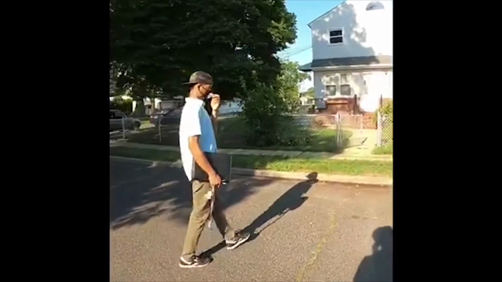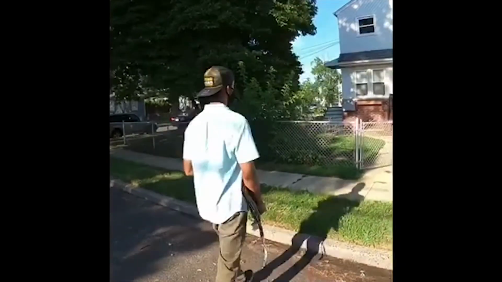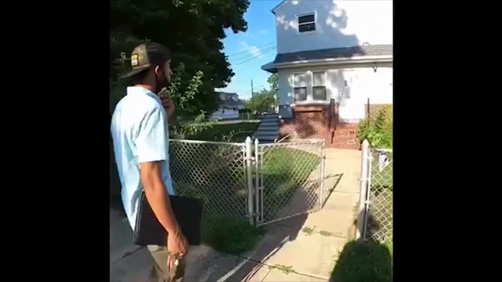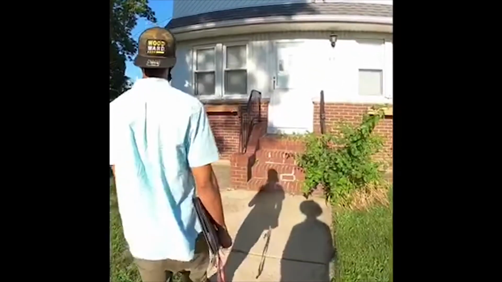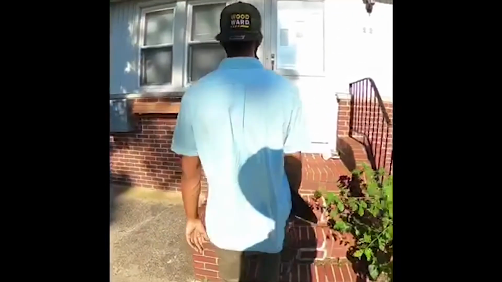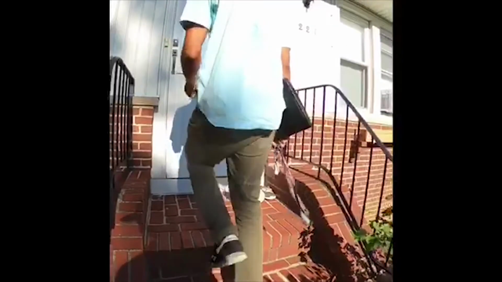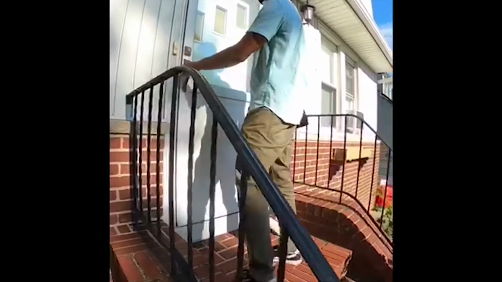Gotta mask up. It's so funny that we can wear masks now. So this looks like it's a legal 4-family, because the mailboxes are all split up. So I don't know who I'm gonna get.